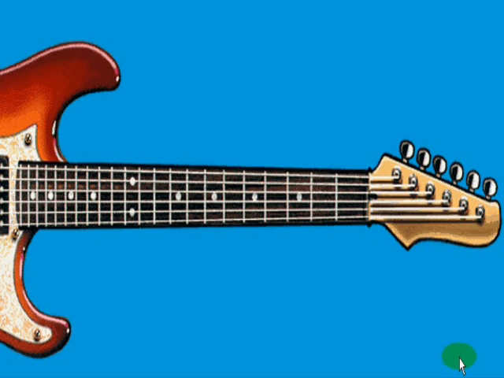I'm going to put my mouse on the open 6th string, which is E. Going over to the 1st fret, we have F. 2 frets up, we have G. 2 frets up, we have A. 2 frets up, we have B. 1 fret, now watch out for this one. 1 fret away is C. 2 frets up is D. And then 2 frets up is E.